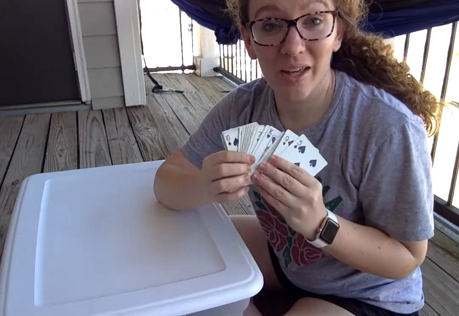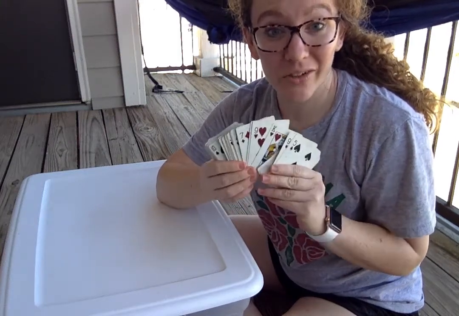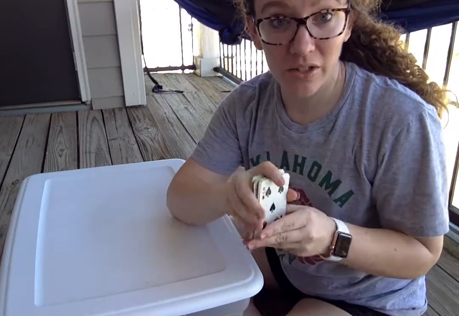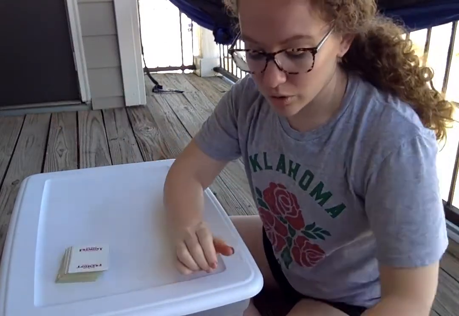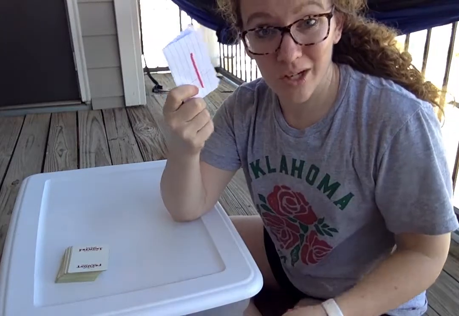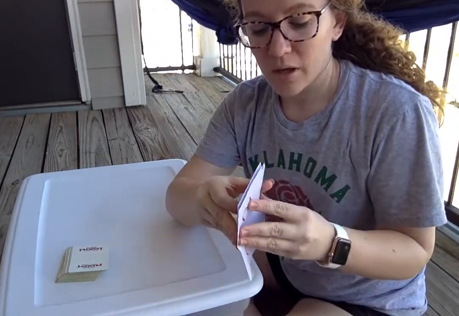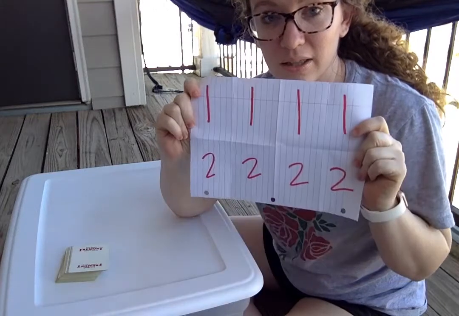Everybody, I'm going to show you how to play a couple different math games with a deck of cards. If you don't have a regular deck of cards at your house, you can use any number cards that you have from a different game, like Uno, or you can make your own cards. So I just folded up a piece of notebook paper and started making this deck of cards.